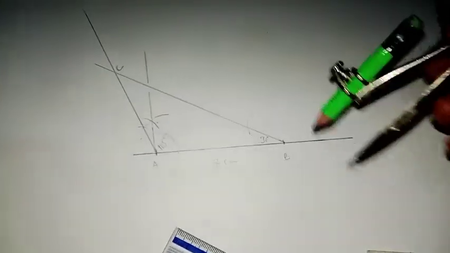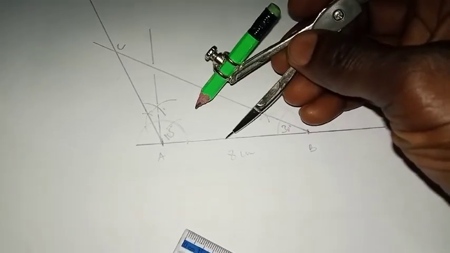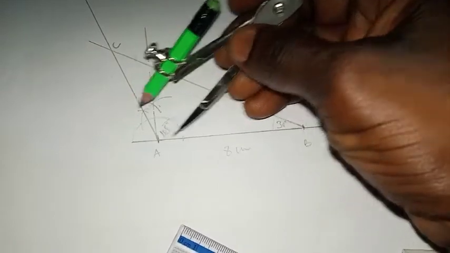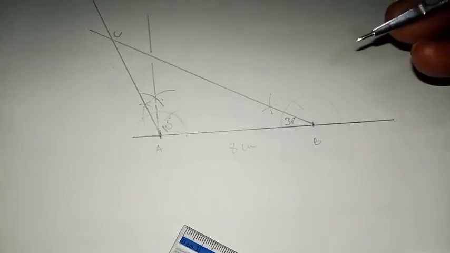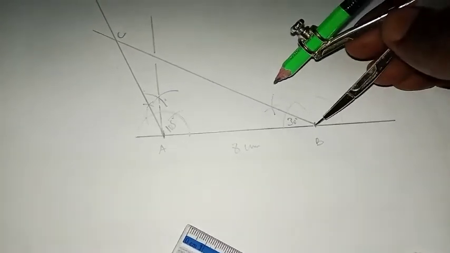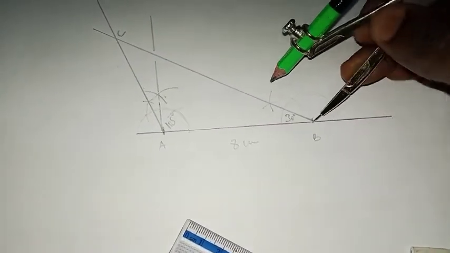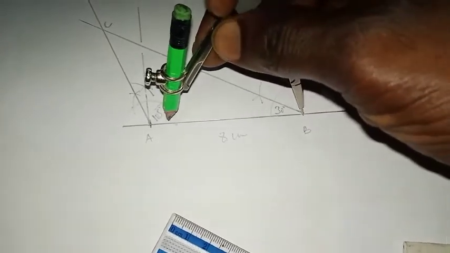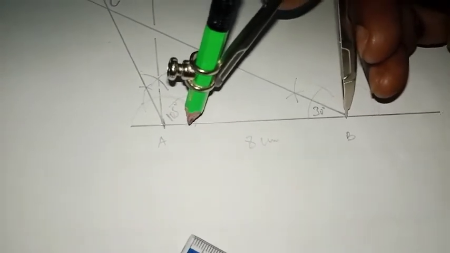Now the condition that we are having is that the locus here has to be equal distance from A and B. That tells me that wherever you are standing on this line, the distance from where you are to A must be equal to the distance from here to B. So how do you do that? In construction, that is what we call a bisection. We are going to bisect this line into two equal parts. So how do you do that bisection? You stand here and open more than half of the line. Obviously I'm not on A, I'm standing on B.